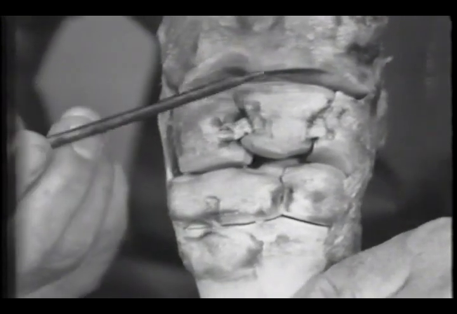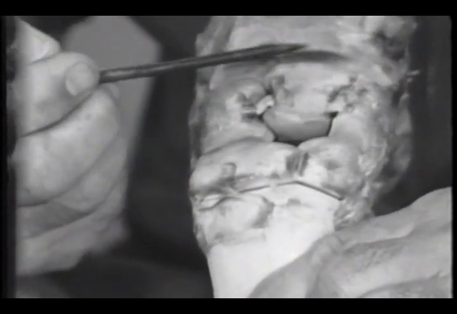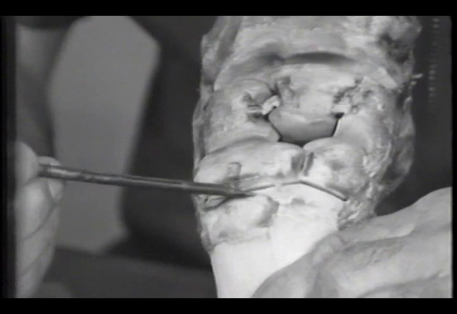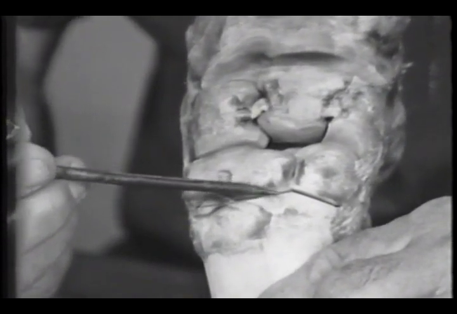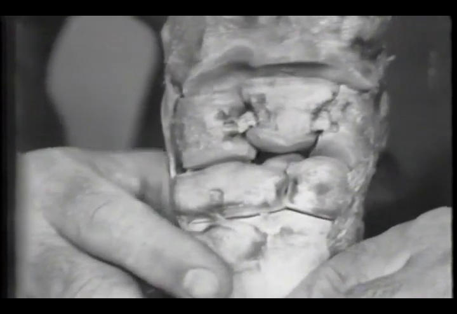Now, more rarely we will see chip fractures from the radius at these points here, right in here, and right in here. And very rarely we'll see a chip fracture off of the third metacarpal bone in this area, right in here. And all of those are surgically removed.